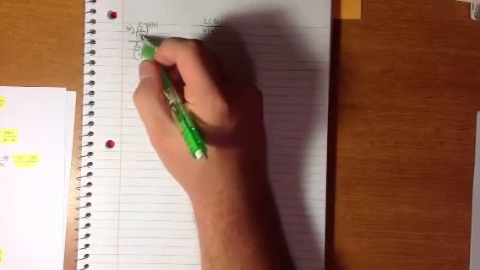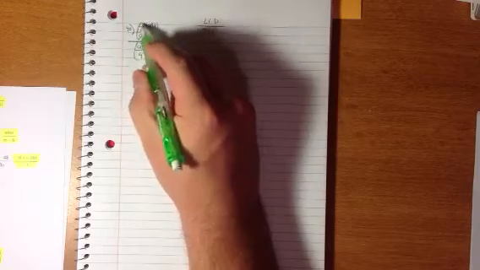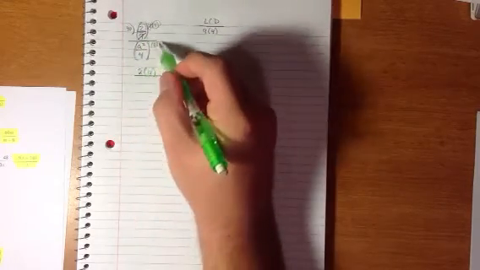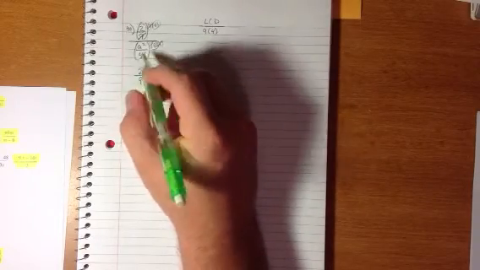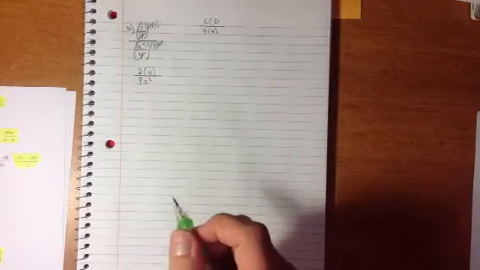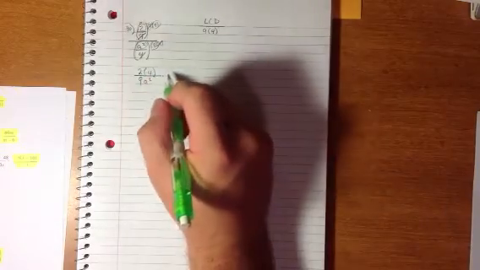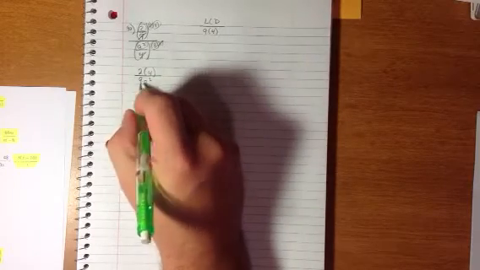And then you can cancel stuff. So my 9 cancels here. And on the top, I'm left with a 2. And I'm left with a 4. On the bottom, the 4's cancel. I'm left with a 9. And I'm left with an a squared. Okay, so that should leave us, if we simplify that one step further, 2 times 4 is 8 over 9a squared.